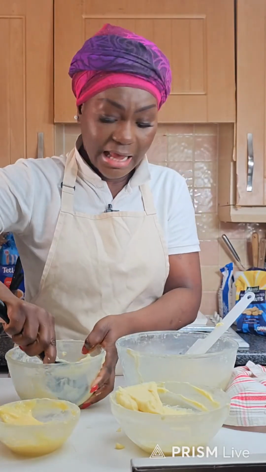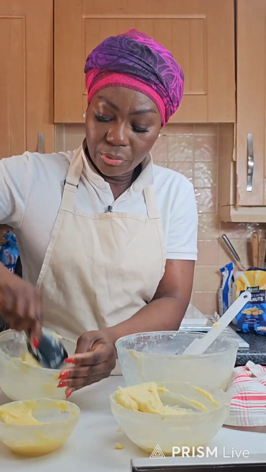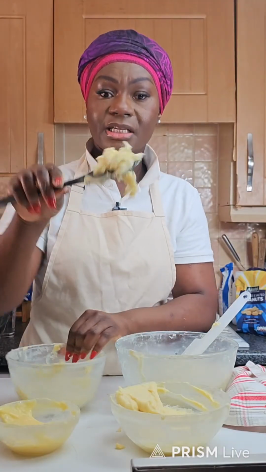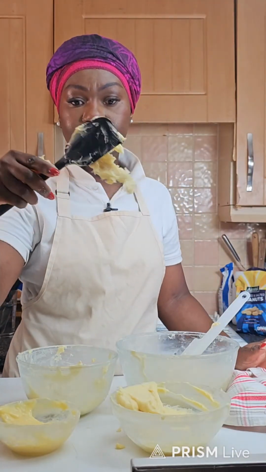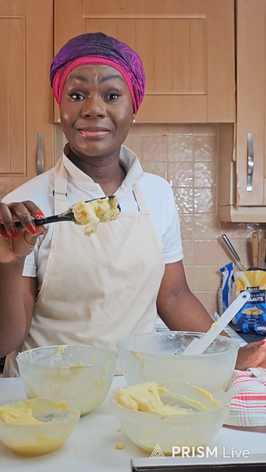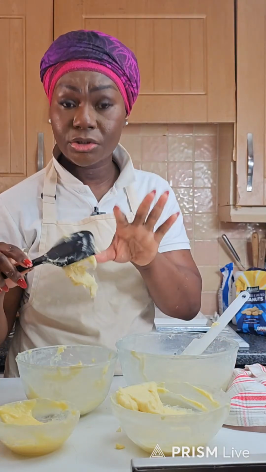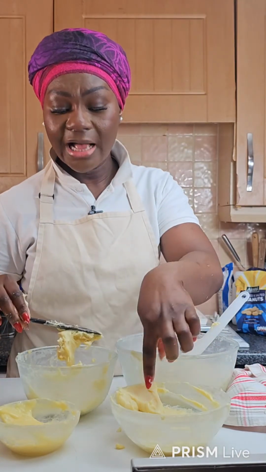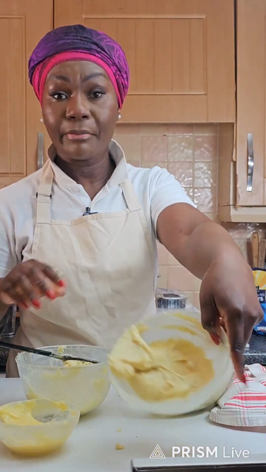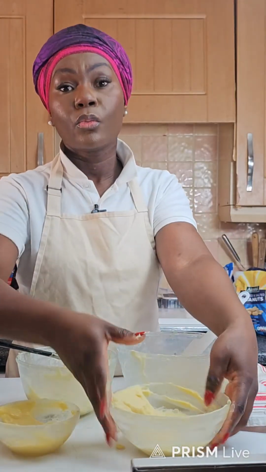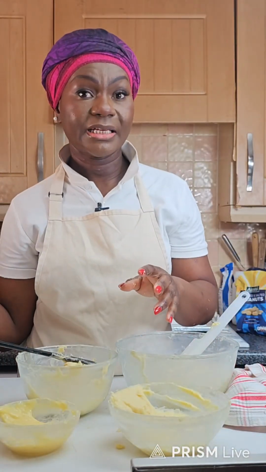It is really hard to work through, and this is the consistency you're looking at. It's set, okay? It's not set solid, but it's set. And for us to get it to a peanut butter consistency, we need to put it back in the microwave.